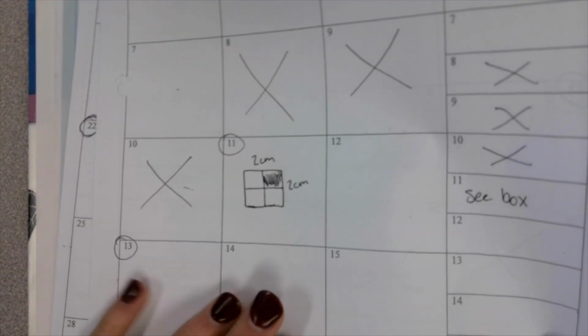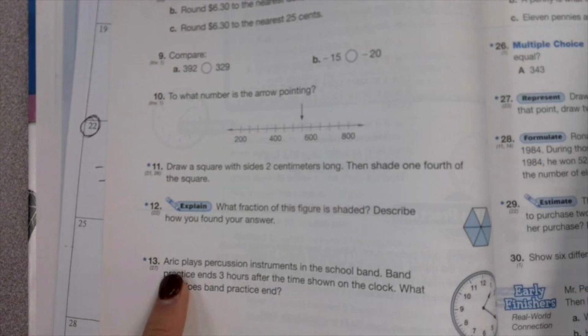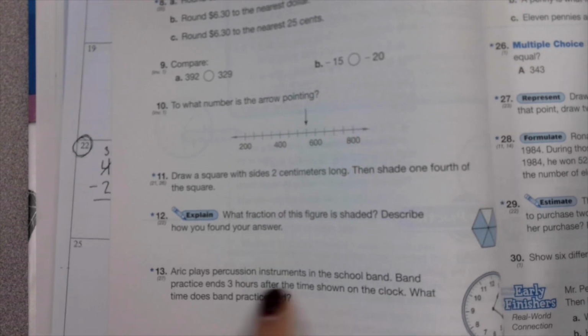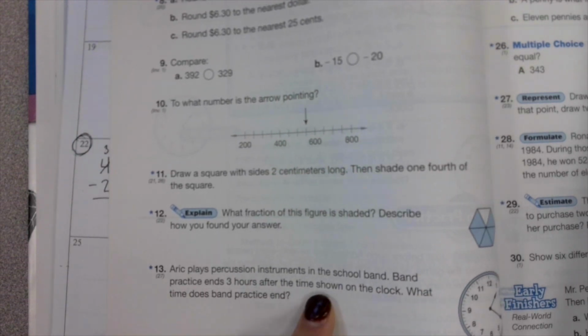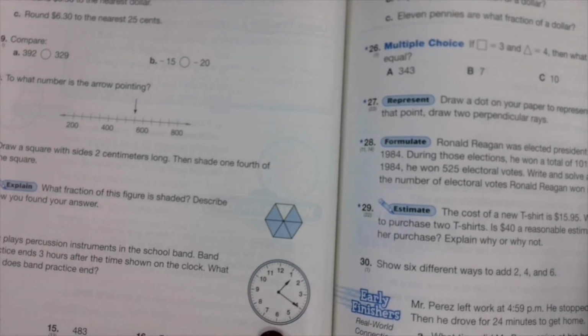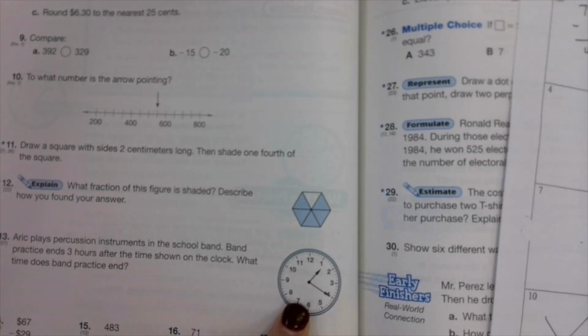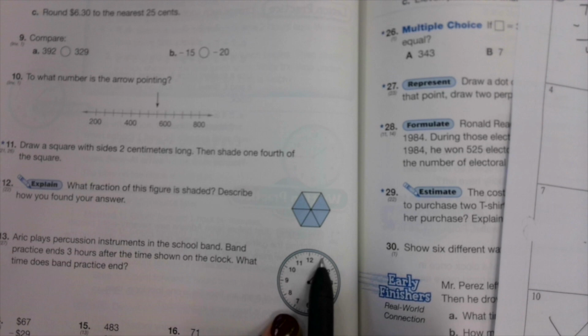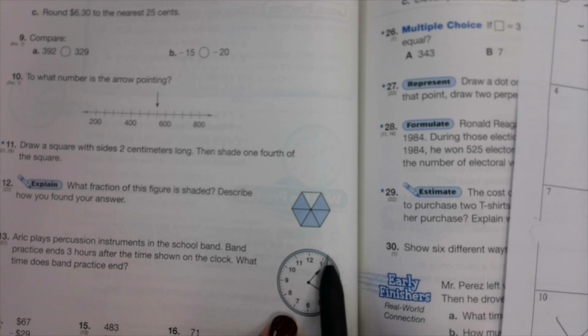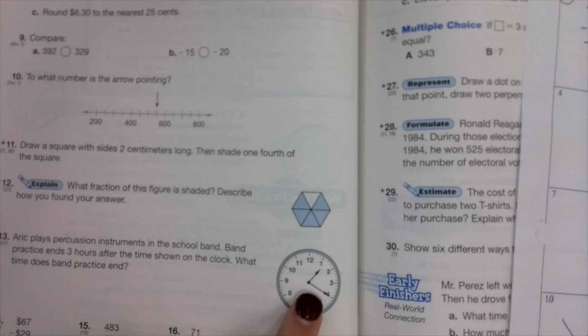Down to number 13. 13 says Eric plays percussion instruments in the school band. Band practice ends 3 hours after the time shown on the clock. What time does band practice end? So what time is shown on the clock here? My hour hand is between the 1 and the 2, so I got to use the smaller one, 1. My minute hand's at the 4, 5, 10, 15, 20. So it's 1:20.